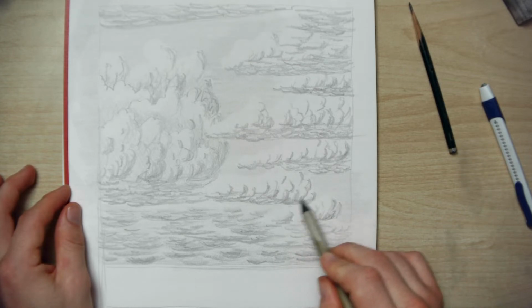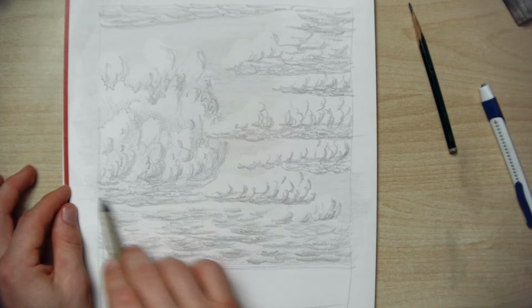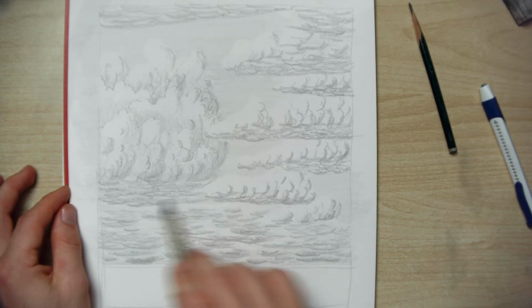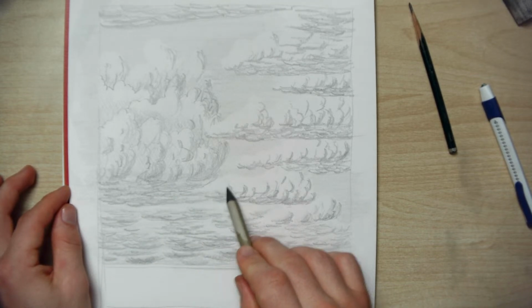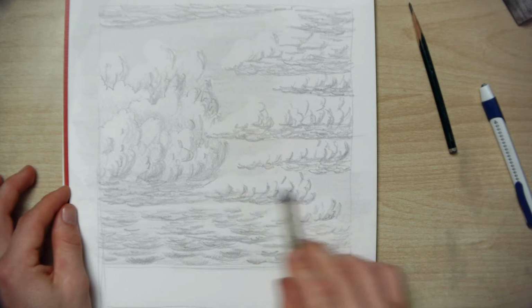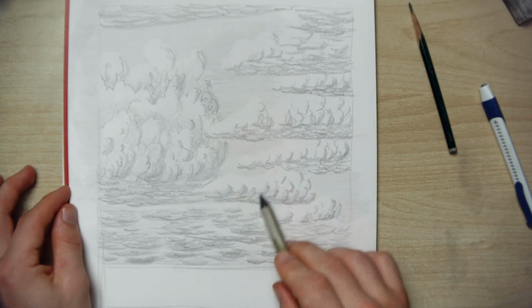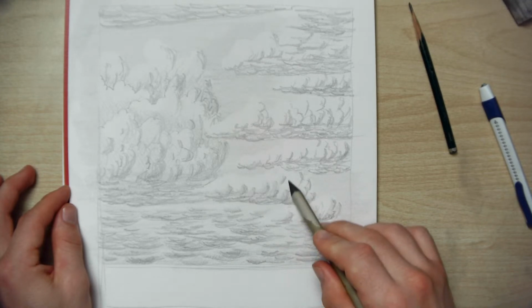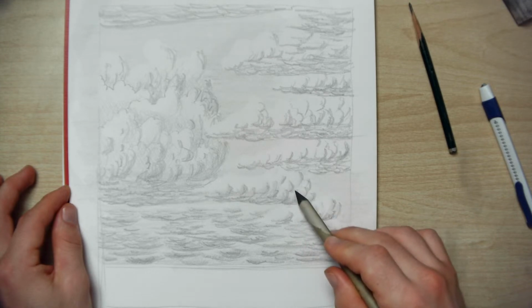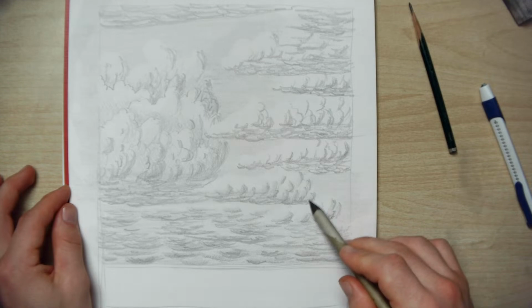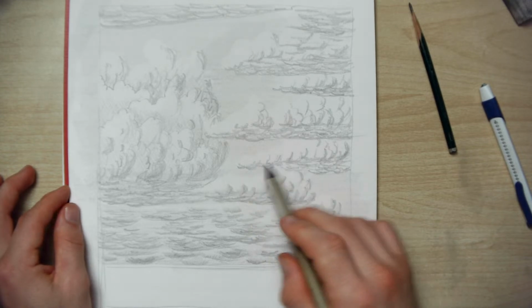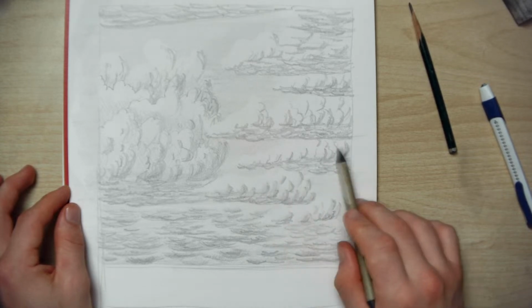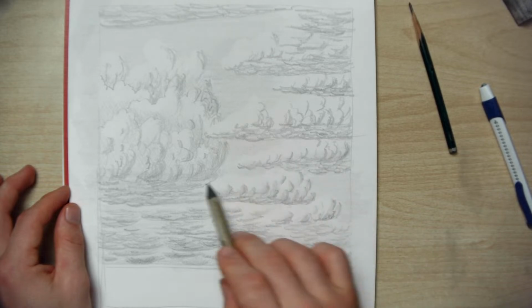Okay, go up in here. Just touch the piece of paper very lightly. You want to keep most of what you already did with the pencil. You don't want to completely get rid of your lines. You just want to make them smoother. Smooth up the edges.